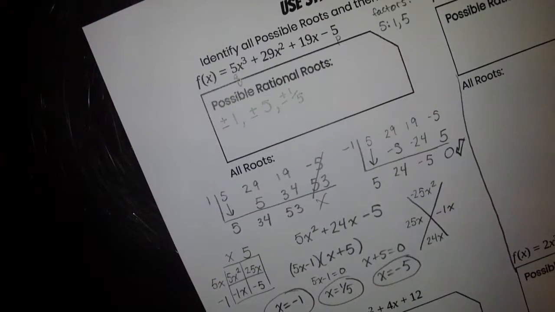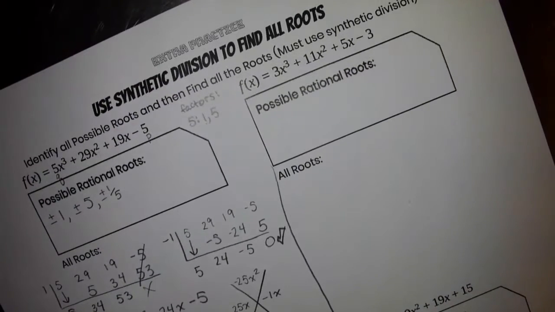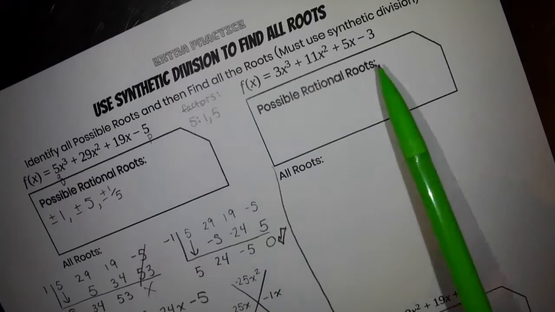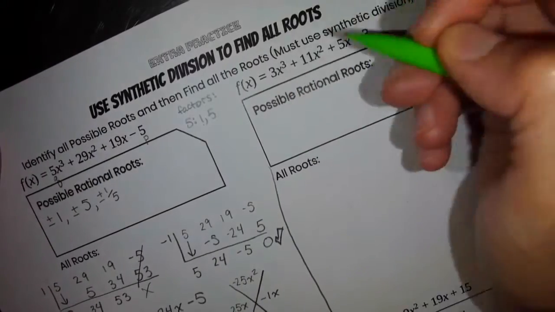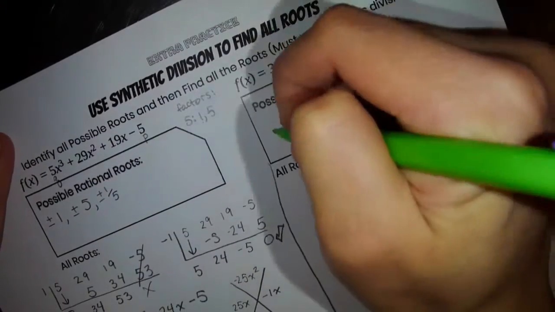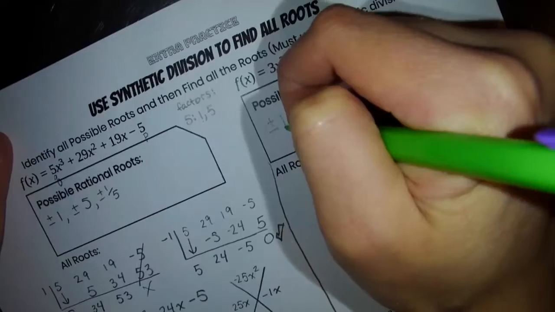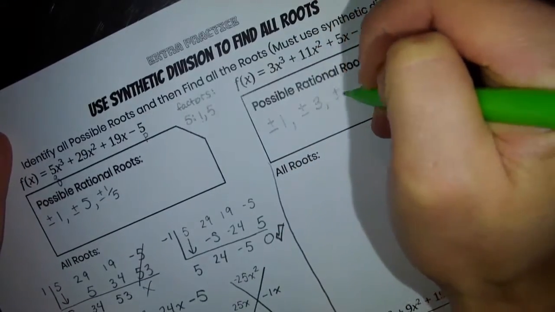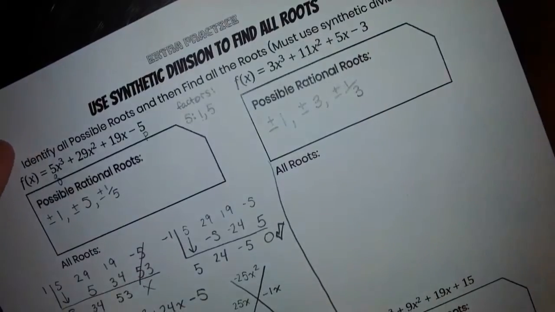So that's the first one. Let's look at the next one. It's very similar to the first one with your factors being 3. And actually the whole process will be very similar to this first one. So for your possible roots, since it's just 3 and 1, 3 is a prime number, we would have plus and minus 1, plus and minus 3, and plus and minus 1 over 3.